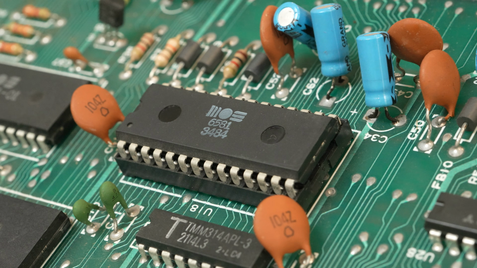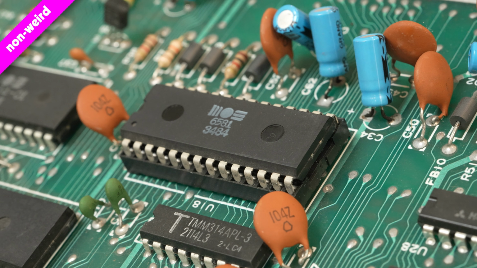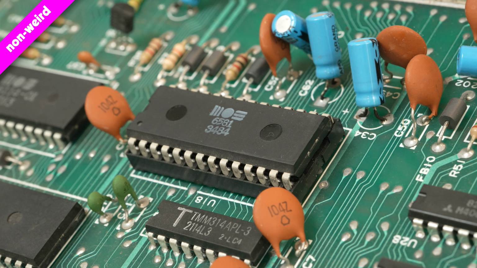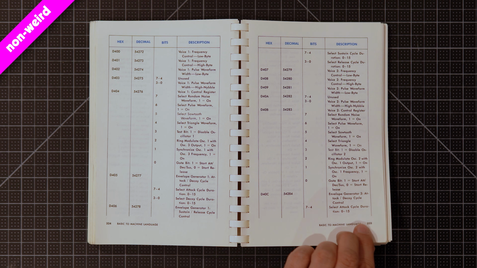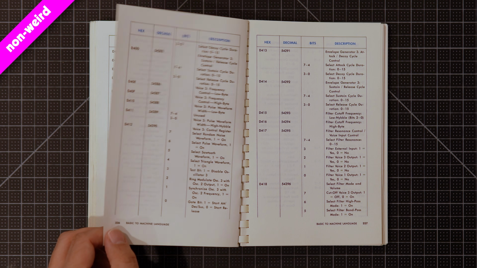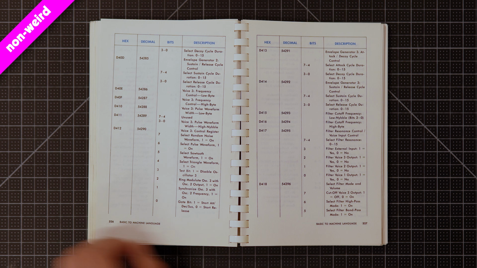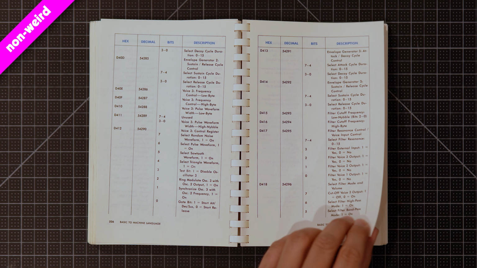To explain what I mean by that, let me first show you what it means to set a register on a non-weird chip like the Commodore 64's SID. If you look at the machine's hardware reference manual, you'll see how each register is mapped to an address in memory. To update a register, just perform a single write to its address, and you're done.